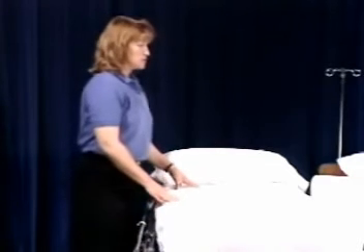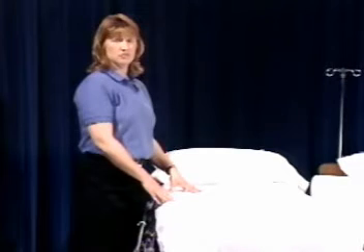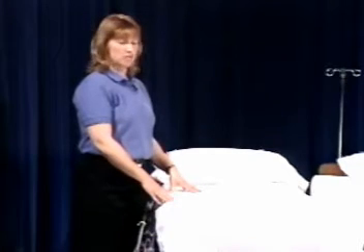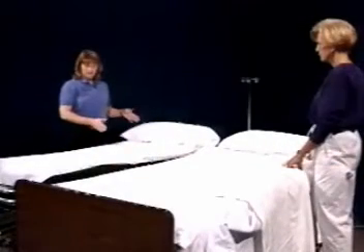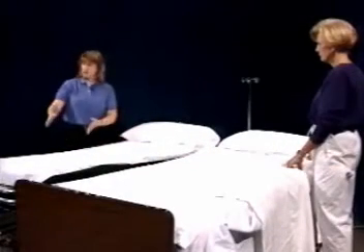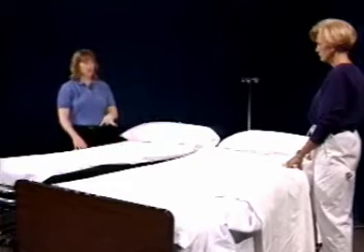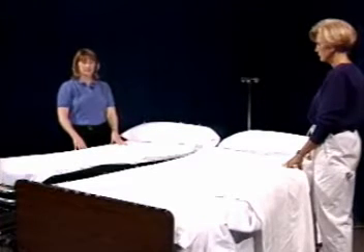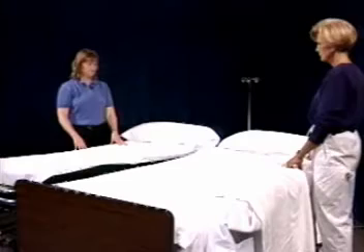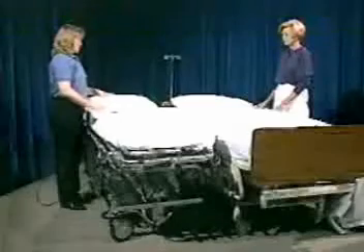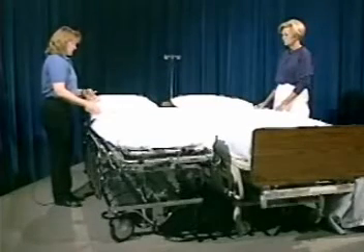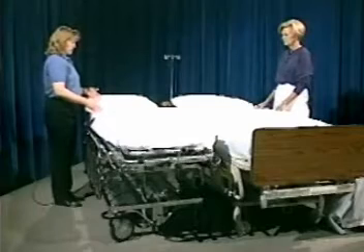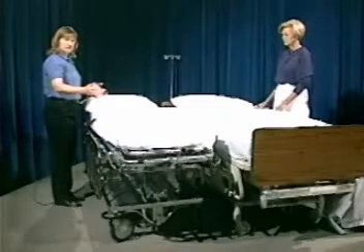Now with this type of a transfer, you generally will need at least 4 to 6 caregivers to do the transfer depending on the size of the patient. With this transfer, the 3 of the caregivers would stand on the side of the hospital bed or the stretcher. The 4th caregiver would be on the other side of the hospital bed. 3 of the caregivers will need to position themselves so that they are supporting the patient's body completely.